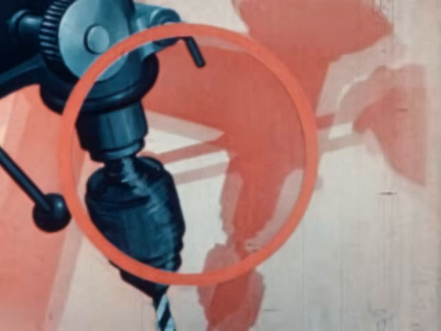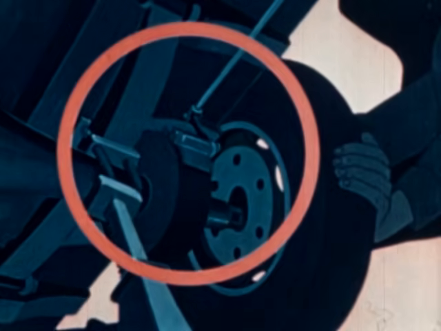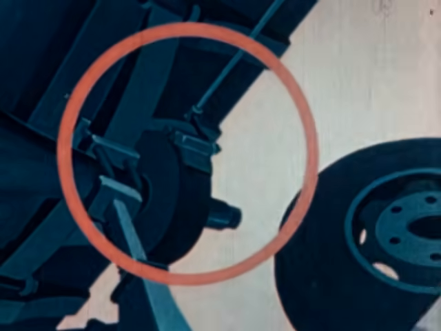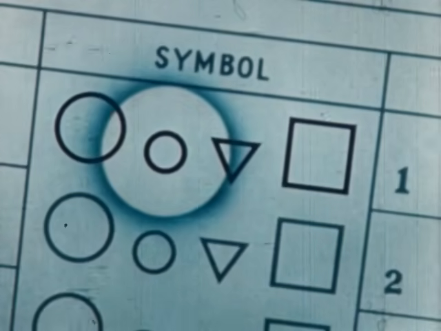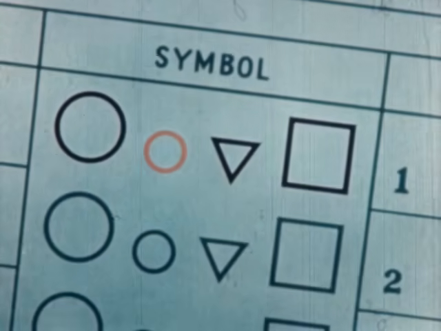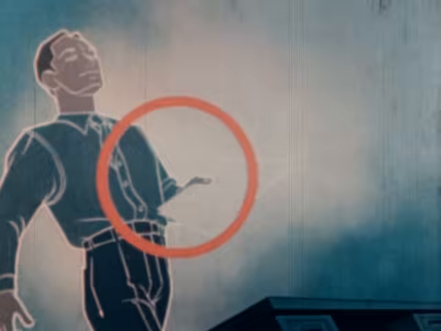For instance, typing a letter, operating a drill press, a requisition being signed, removing a tire, or something just being picked up. The next symbol, the small circle, denotes transportation and is used when an object is moved or a person moves from one place to another. For example, supplies transported in a truck, a man walking, papers being delivered, cargo flown in a plane.